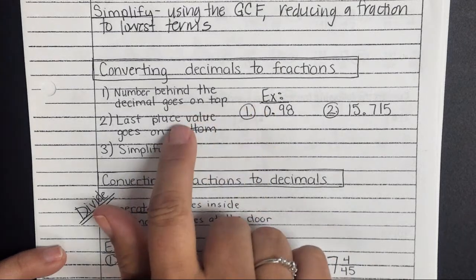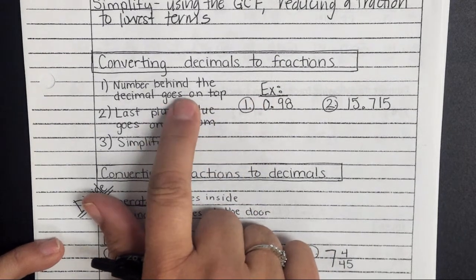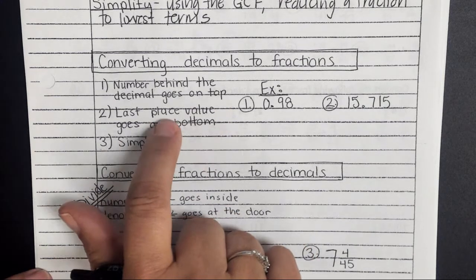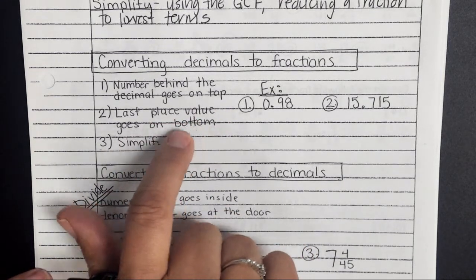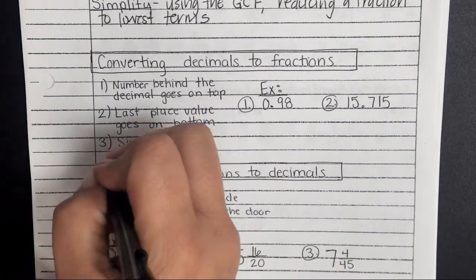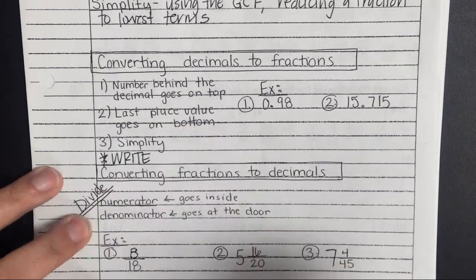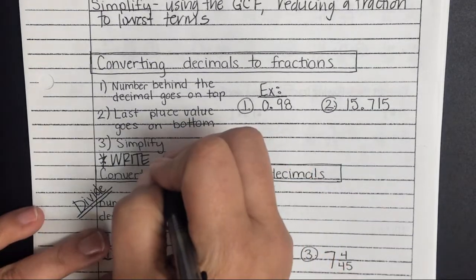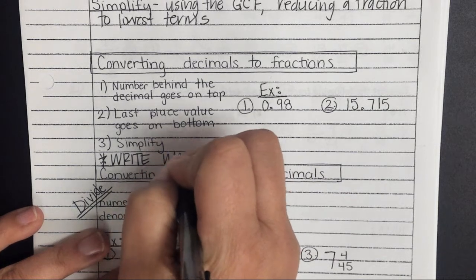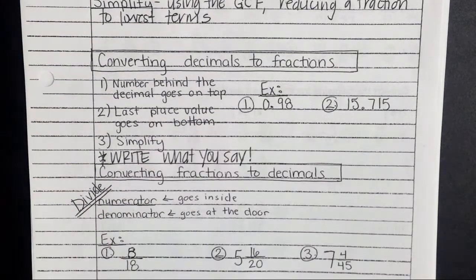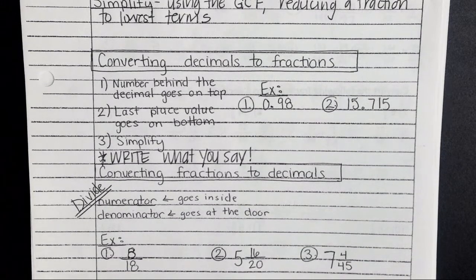Starting off with decimals to fractions. Of course, we have some steps here. The number behind the decimal goes on top, which would be the numerator. The last place value is the denominator, and we simplify. I'm going to make this even easier for you. I want you to write this down. When we convert a decimal to a fraction, we write what you say. That makes it easier than anything else. You're going to write what you say.